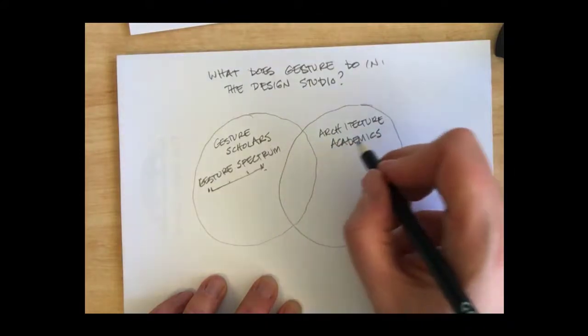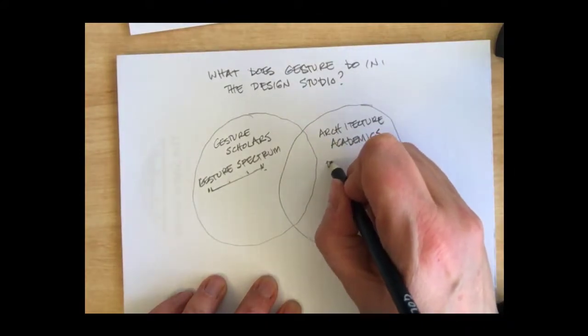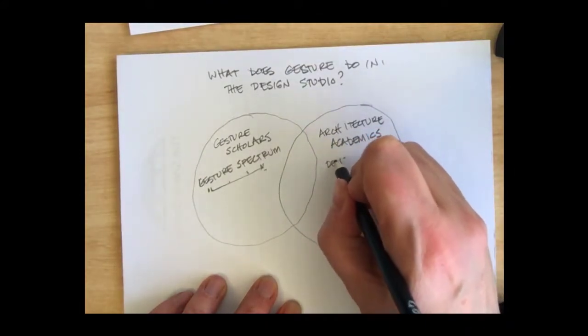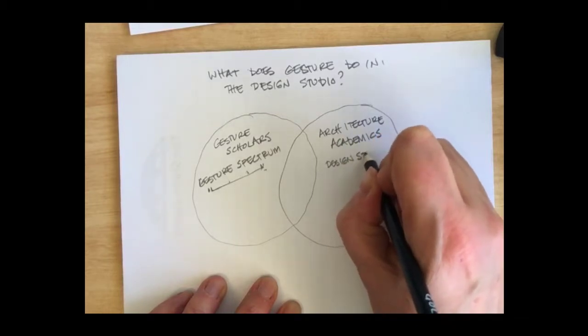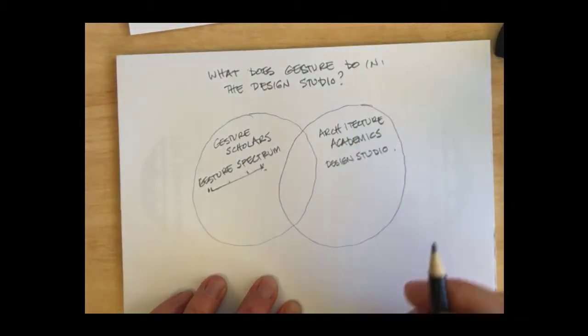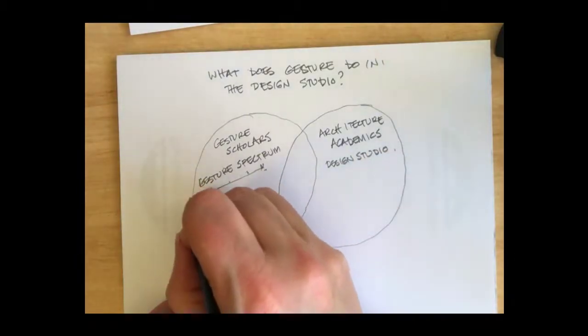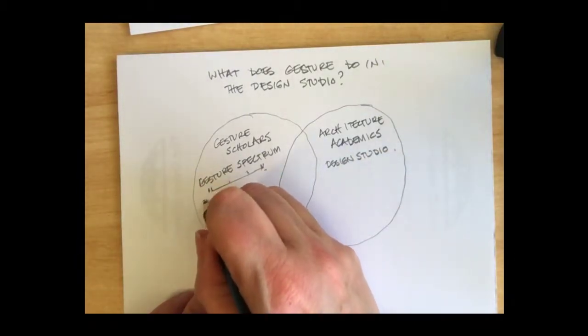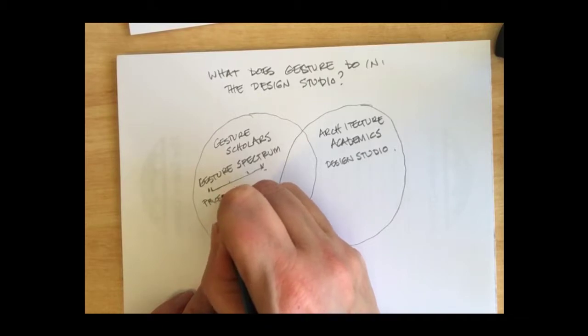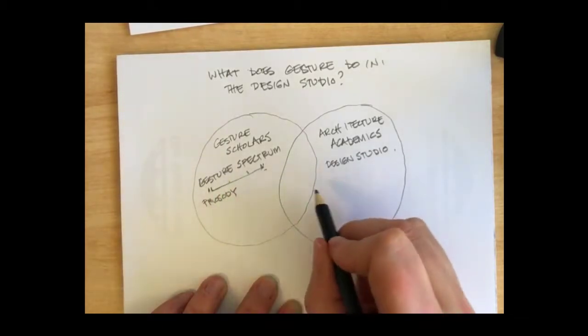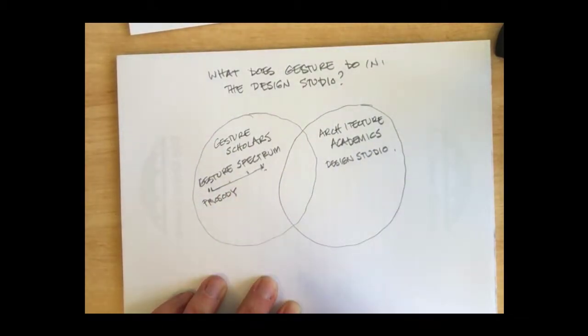One thing that architecture academics understand is about the design studio as a sort of pedagogy. And I think that a lot of gesture scholars don't necessarily know about that, so I'm putting it over in this part of the vector. So we're talking about gesture scholars again. They might know things about prosody. So how gesture is timed with speech. I don't think architecture academics would know about it.